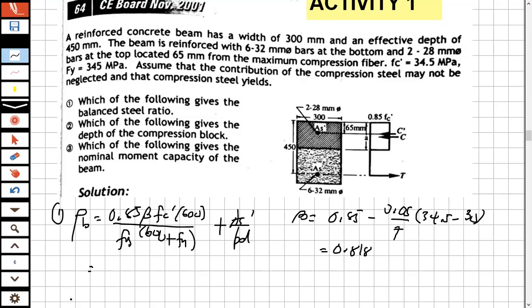Pares lang yung section yata, no? Given 2001, and then we're also given in 2007. Okay? So, As' we can calculate. Dito naman, As' is 2-28 pi over 4, 28 squared. So, that is equal to 1232 square millimeter.